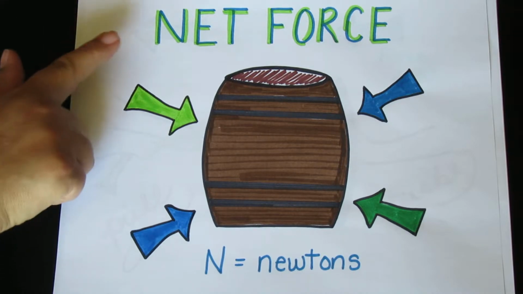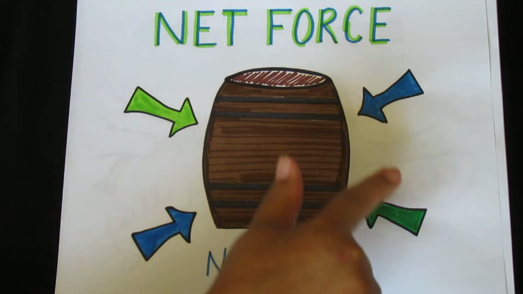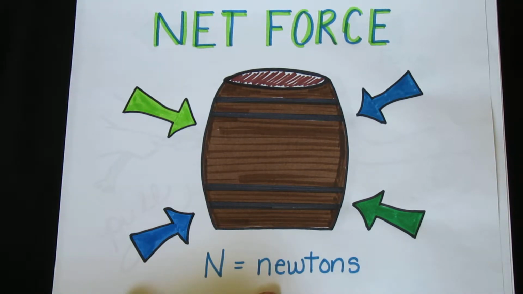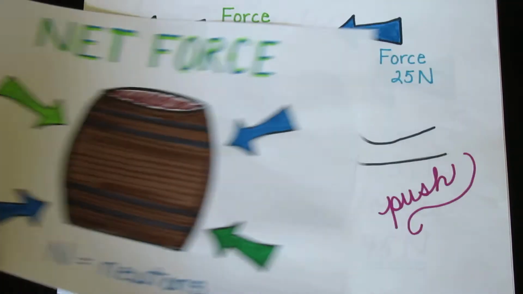Net force is a combination of all the forces acting on an object. When more than one force is acting on an object, the net force determines the motion of the object. Net force is measured in newtons.